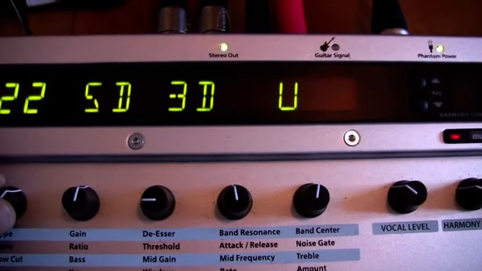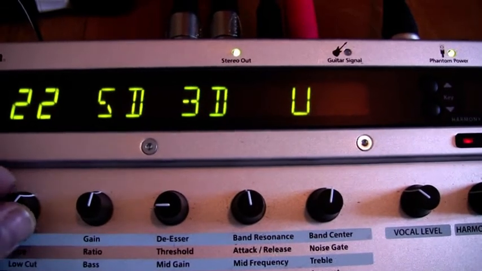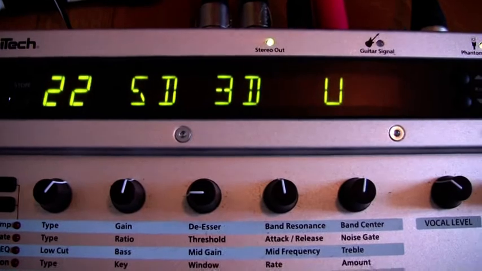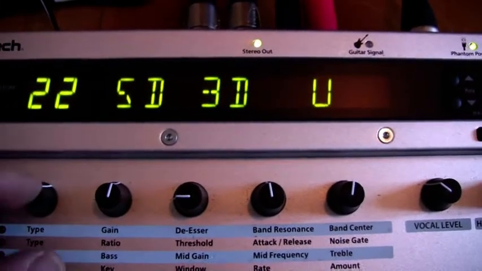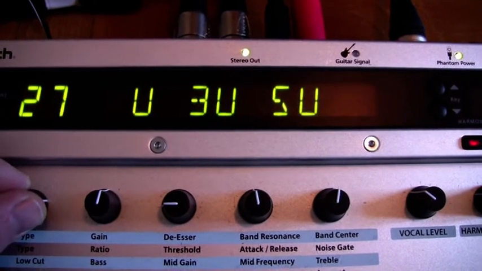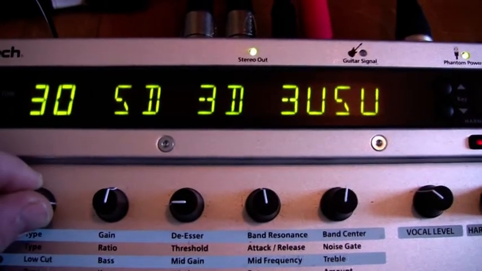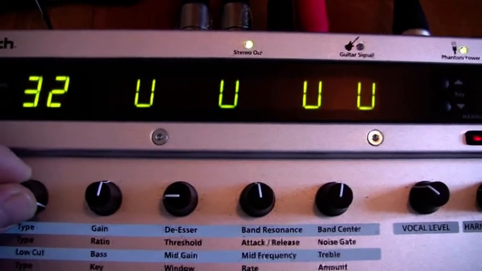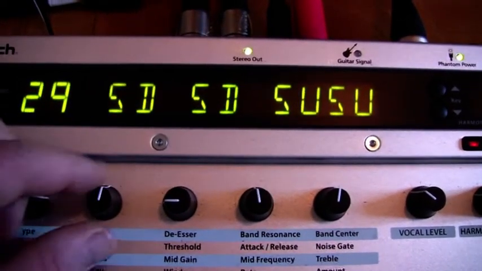And then going into more complicated, this would be a three-part harmony of a fifth down, a third down, and a unison voice. And you can see just by scrolling through, there are just so many different possibilities. Now we're getting into four voices on the harmony, and just lots and lots of different possibilities.